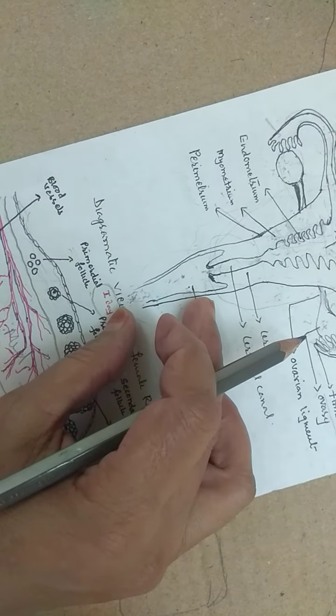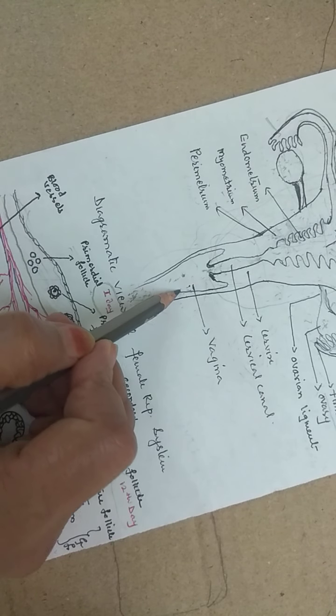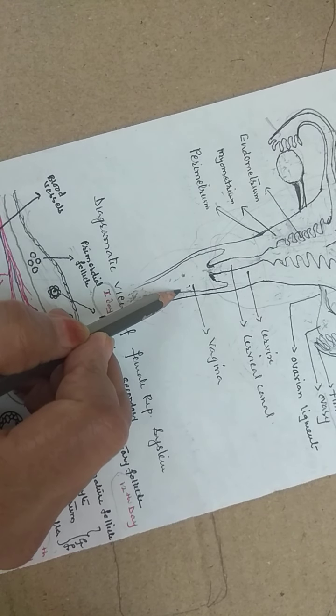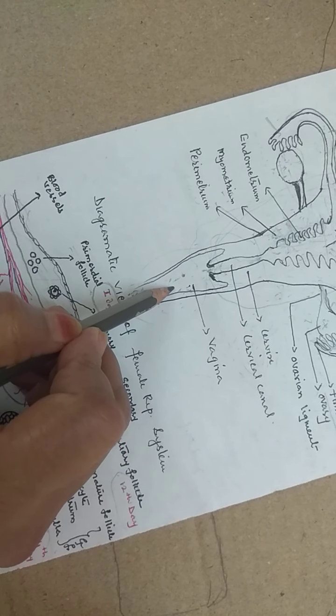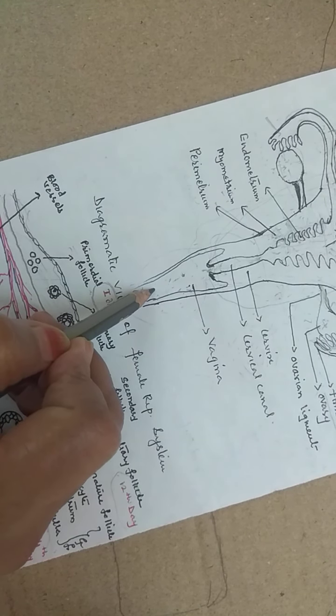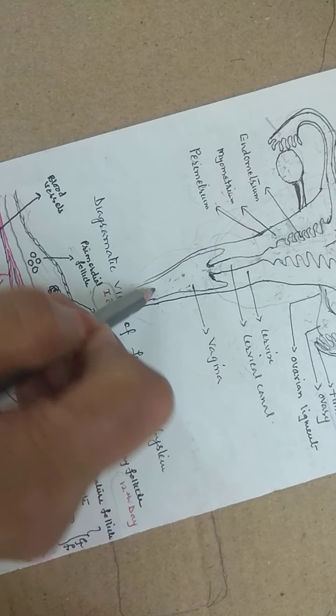Now the function of the vagina. It acts as a copulatory passage. It receives the semen during intercourse. Right? It acts as a passage for menstrual flow. Plus it acts as a birth canal during parturition.